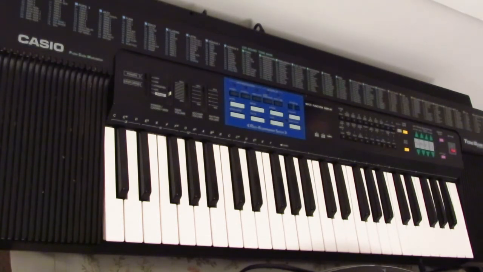Now, the CT-470 has a bigger brother in the CT-670, which has 61 keys and a pitch bend wheel, and I would like to demonstrate how the whole thing behaves. Also, the 1000 has a built-in sequencer, so later in the video we'll see how that works as well.